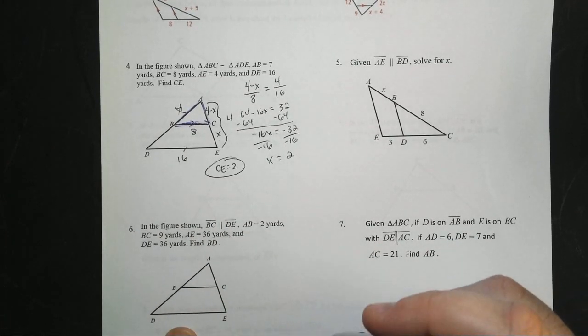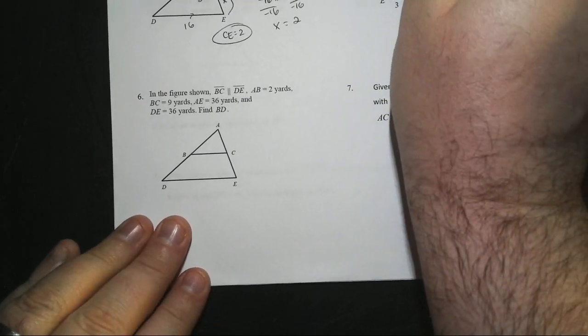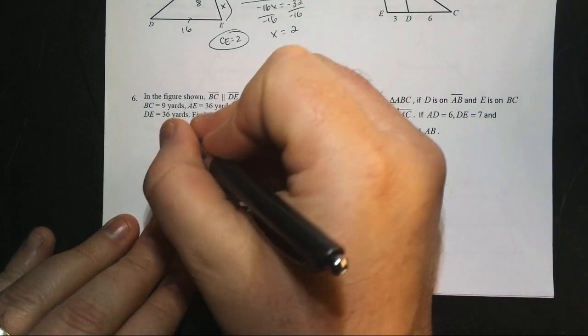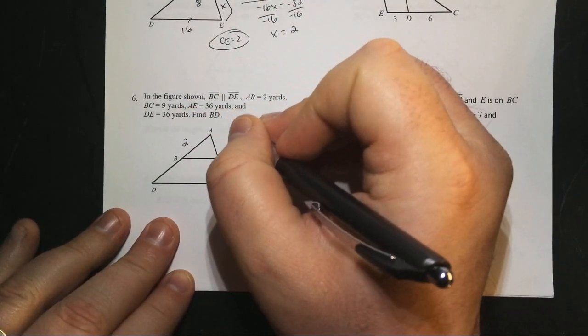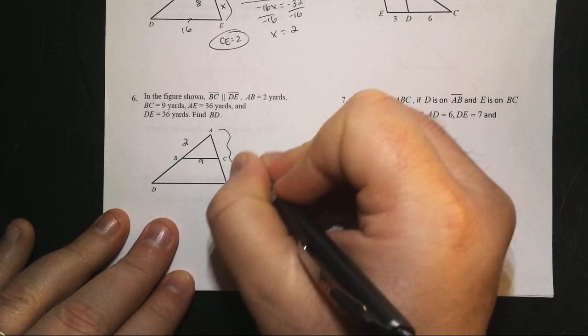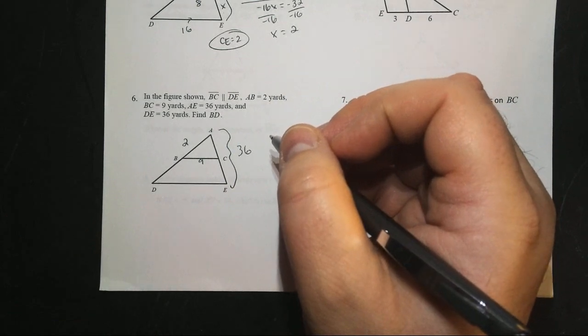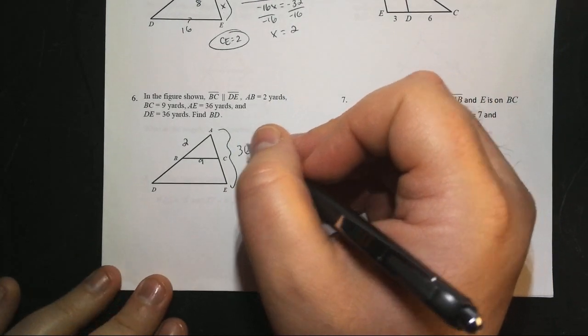Okay. We can go down to the bottom and do the same thing here. So number 6. Take a look at number 6. AB is 2. BC is 9. AE, which is this entire side, is 36. And it says find the length of BD.